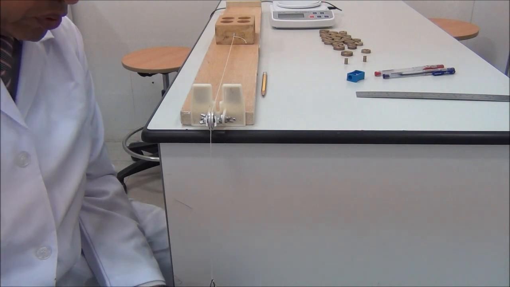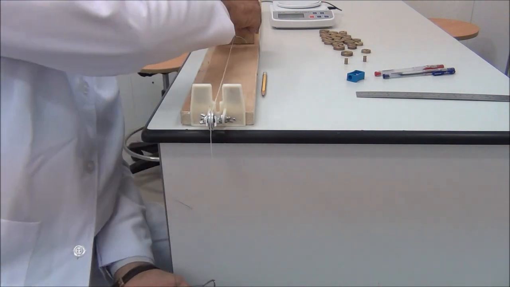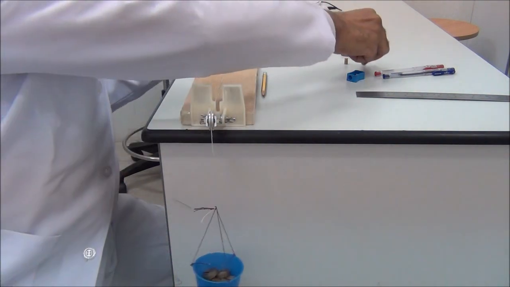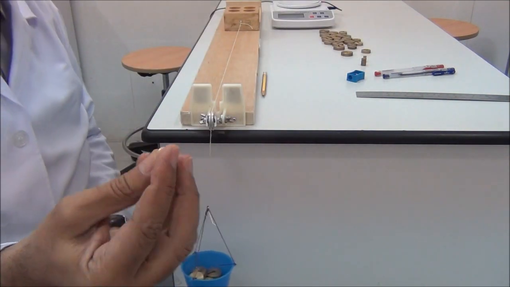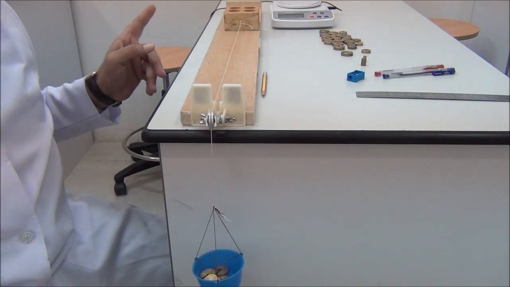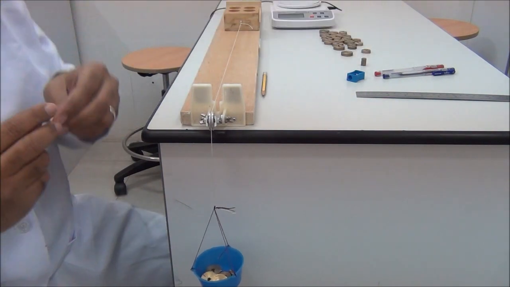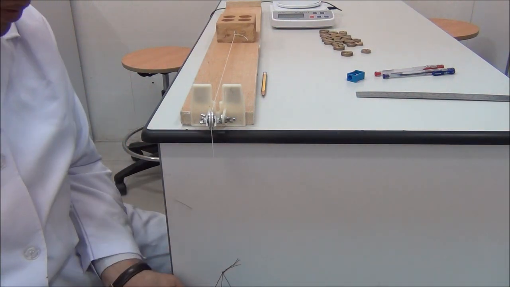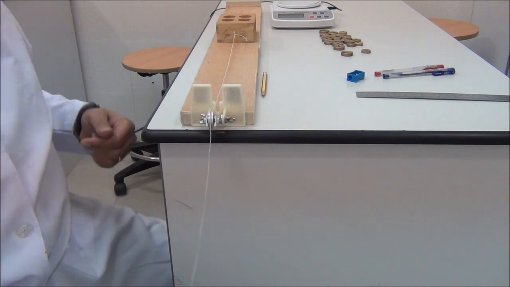Also it moves, so we decrease its mass. This one, it's slightly more, not moving. So we add another one. Yeah, so this is the weight.